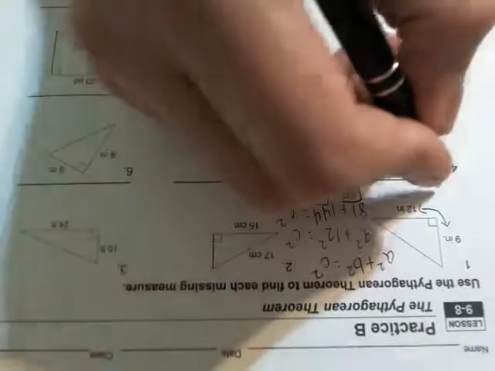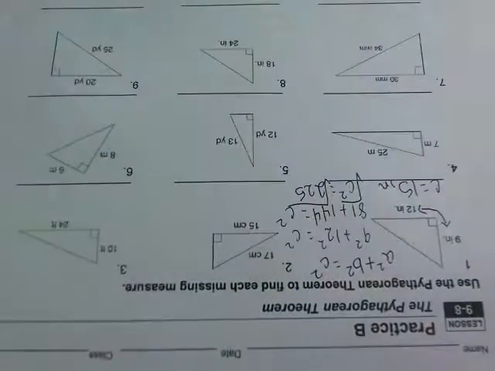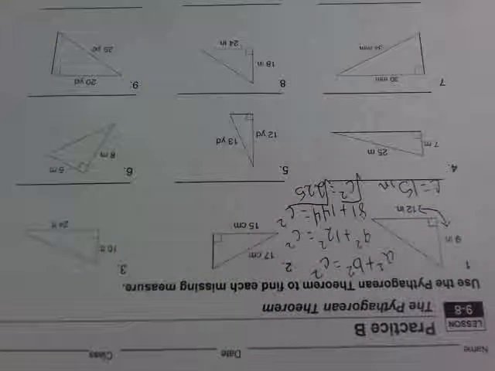So when I take 225 and take the square root of it, or I can take it to the 1/2 power, whatever you want to do, the result here is 15. So the hypotenuse here must measure 15 inches long. Makes sense because remember the hypotenuse also has to be the longest side of the triangle. So if I would have gotten an answer anything less than 12, I would have known I would have done something wrong because it has to be the longest side.